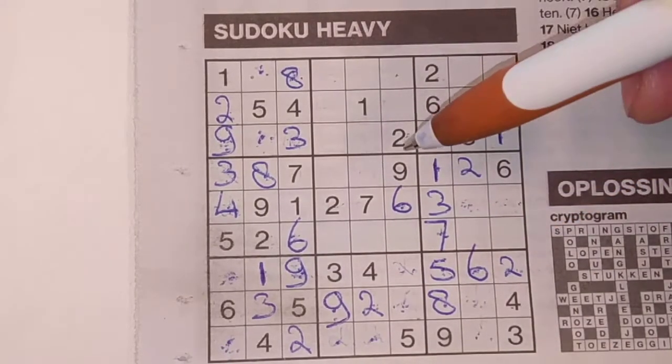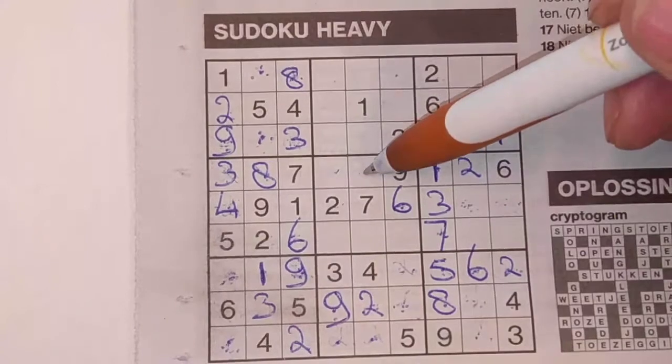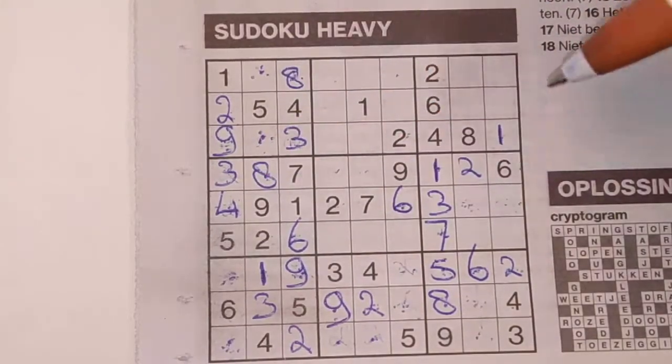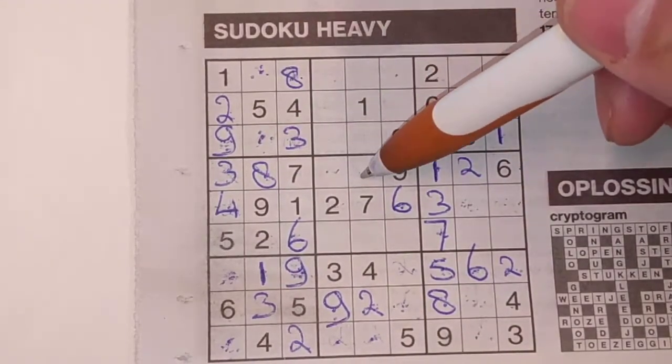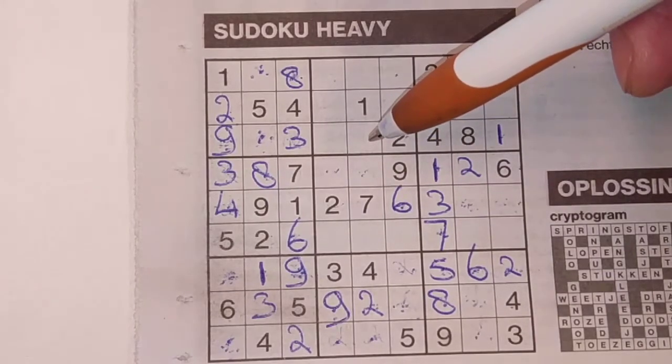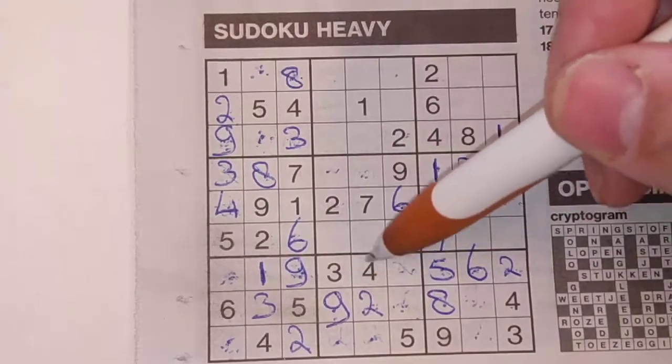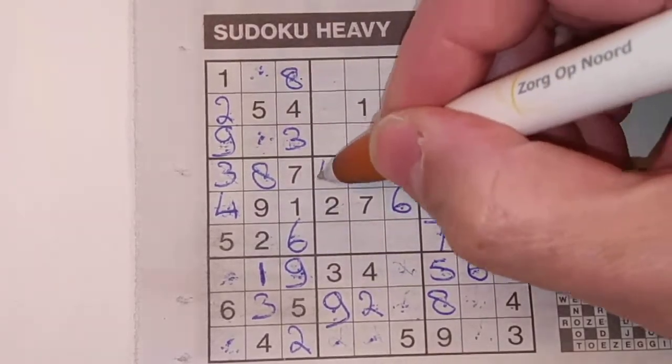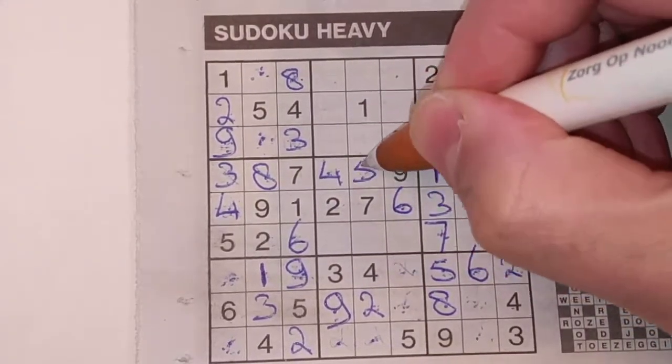Then two numbers left in this row for the numbers 5 and 4. 5 and 4. We have a 4 there, so no 4 here. 4 should be there, and the 5 goes there.